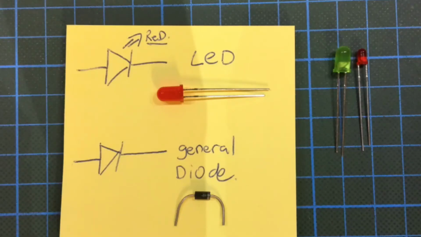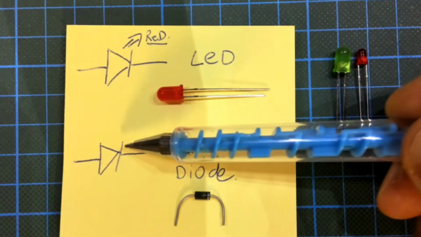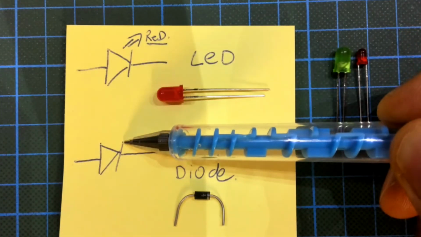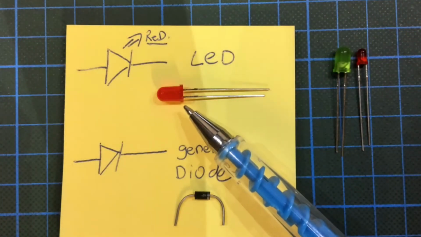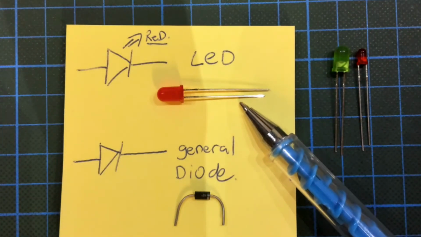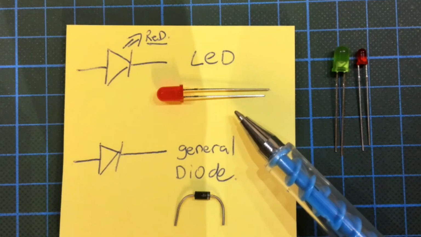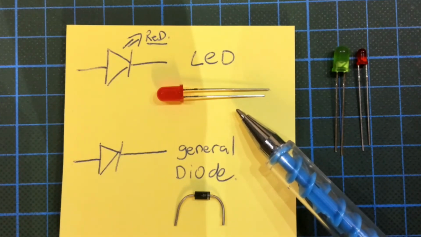Let's have a look at LEDs. This is the symbol for an LED. See how it's subtly different to the symbol for a general diode. Light emitting diodes are very similar to power diodes. They're just not as powerful. That is to say, you can't pass as much power through an LED. They're only rated for a small amount of current compared to a power diode.